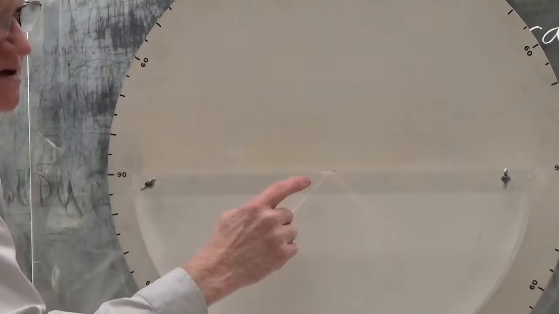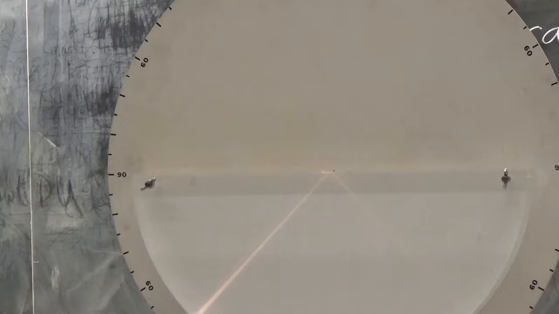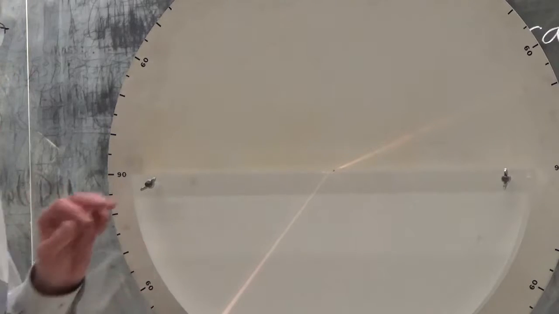Instead of zooming out into space, it just bounces back into the medium. That total internal reflection is what's used by waveguides in fiber optics, which is how so much of our information today is transmitted.